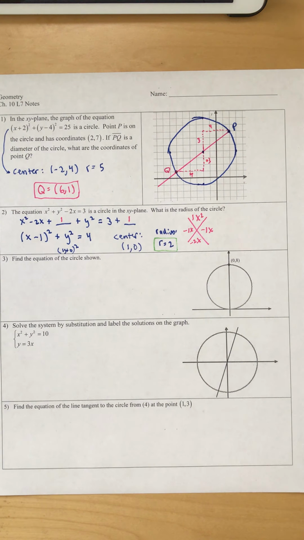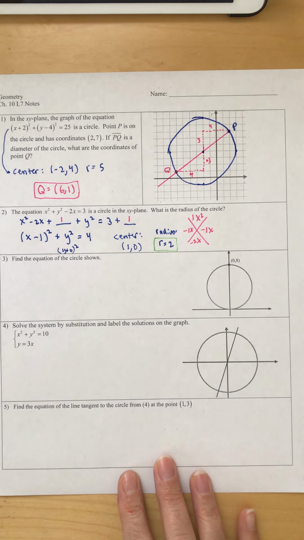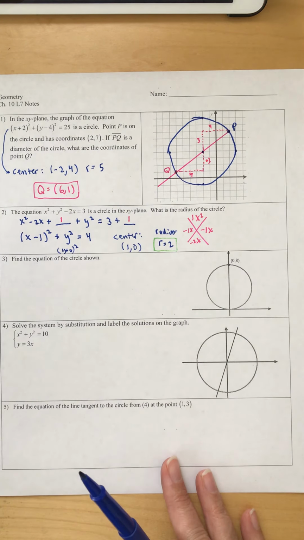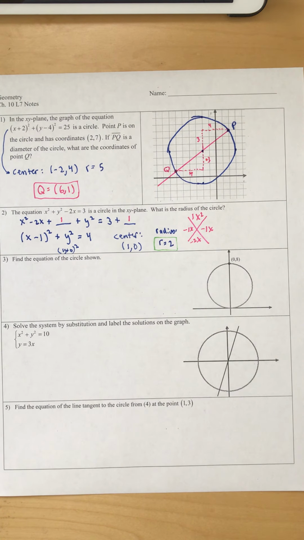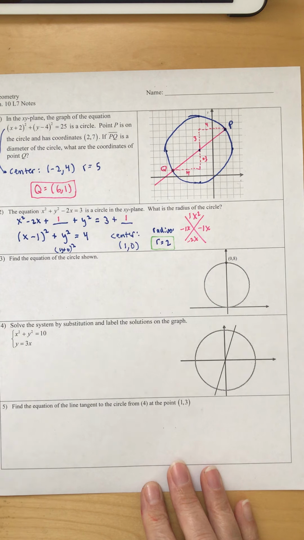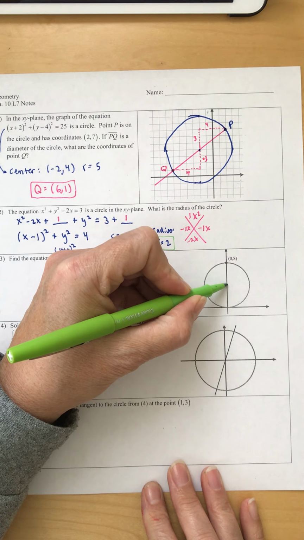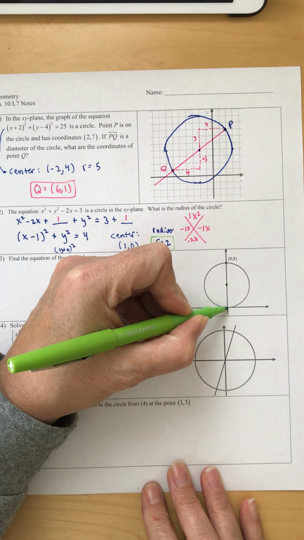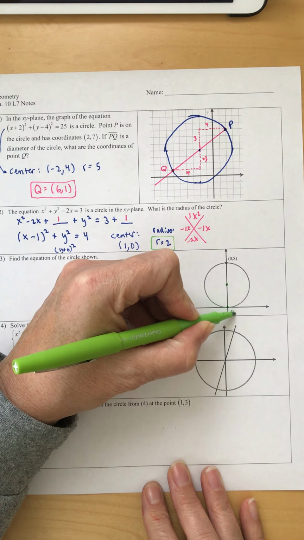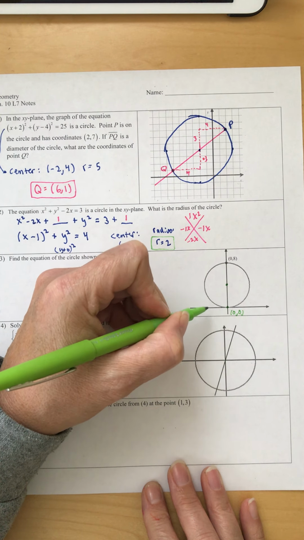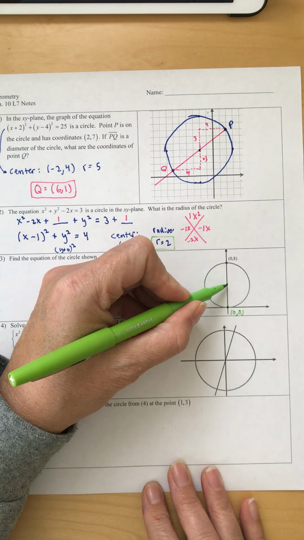All right, so number 3 is to find the equation of the circle shown. And in order to do that, you need to know what the center is. And it doesn't look like the center is given, but it is given because it would have to be right here. Looks like the graph goes through (0, 0) and (0, 8). And so the center is just the midpoint of those two.